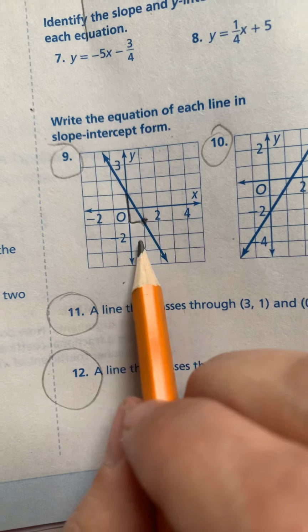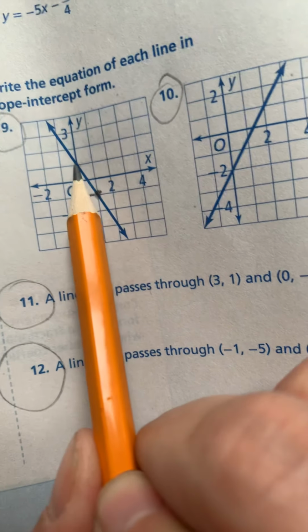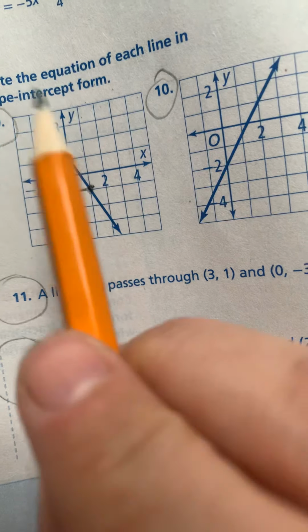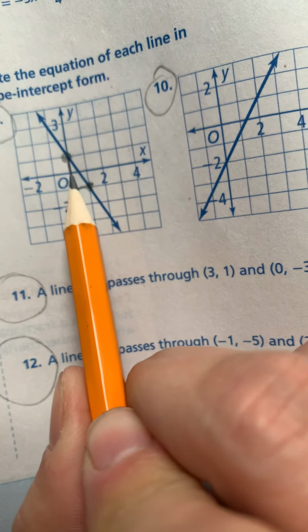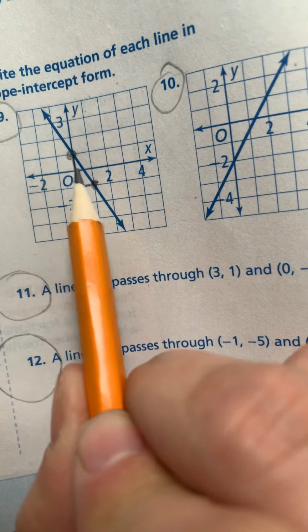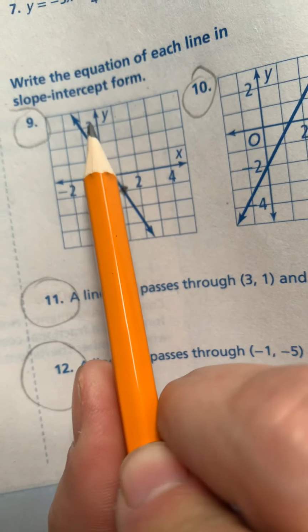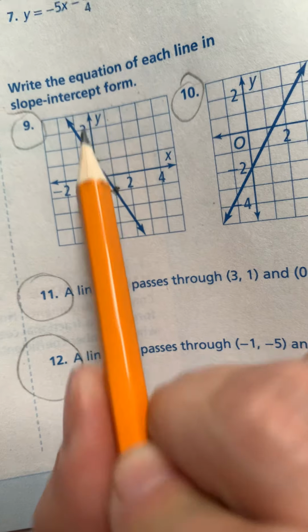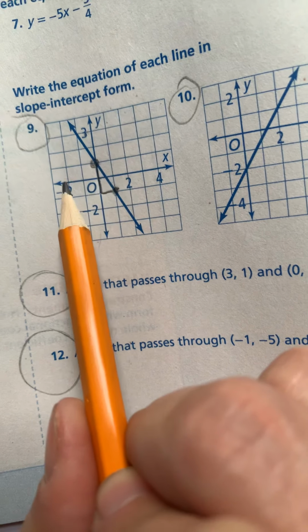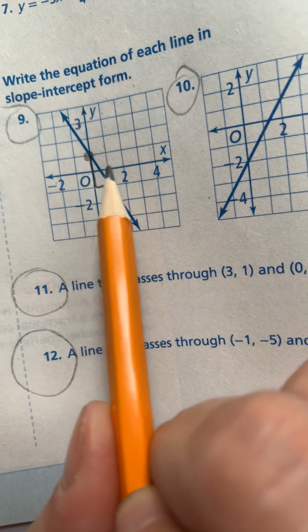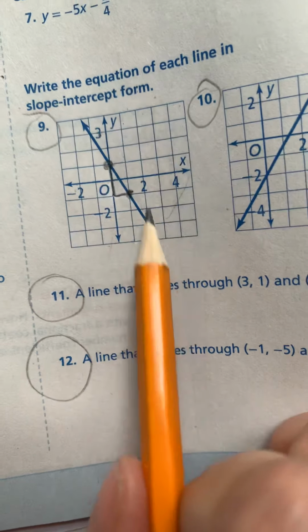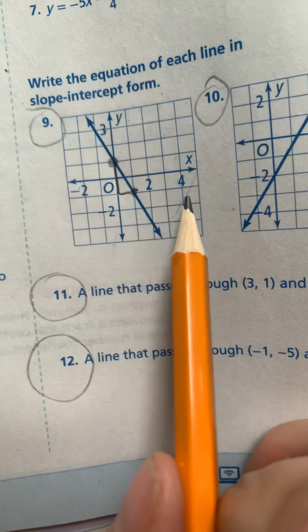So this equation has a y-intercept of 1. And I'm just going to double check because I want to make sure that each box is just a value of 1 before I decide that. See, there's a 3 up here, so 1, 2, 3. This is -2 and it's back 2. This is +2 and it's forward 2. So each box is worth 1 in this graph.